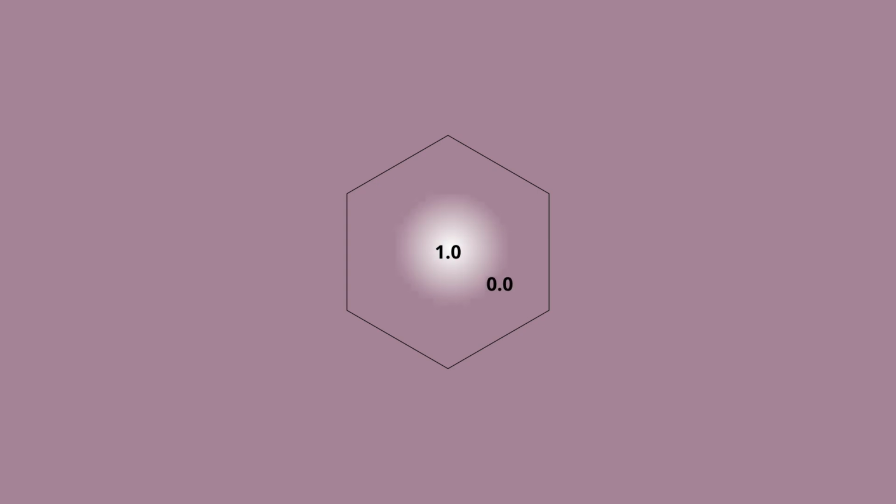Let's say 0 means no color and 1 means white. Between 0 and 1, we can have all the in-between values. These represent shades or gradients of color.